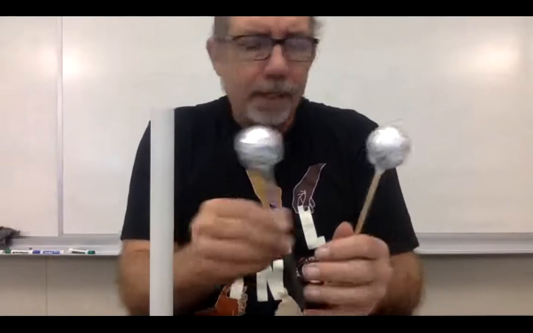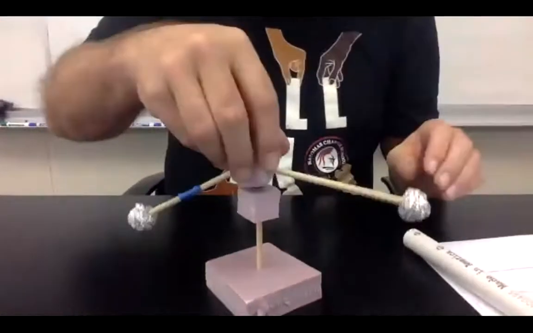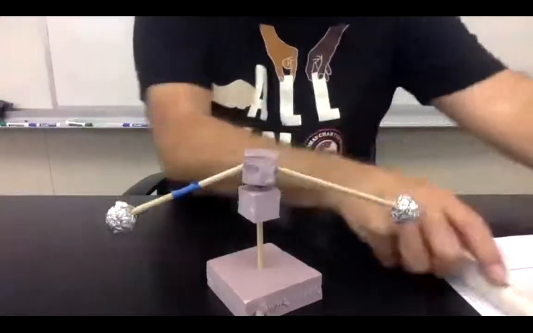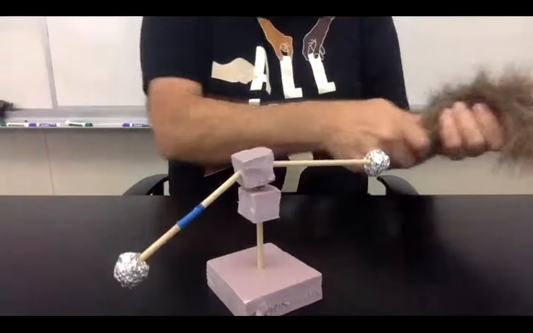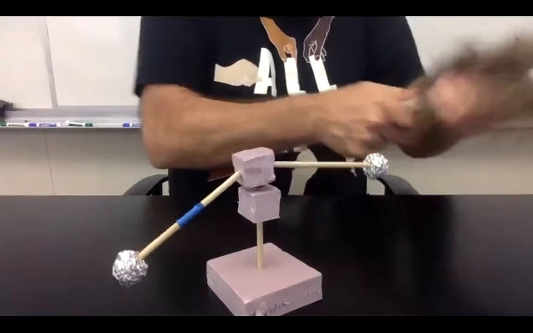Okay. All right. Now, let's test this to see if it's true. And this may or may not work. Electrostatics demonstrations are really tricky. I never know whether they're going to work or not. I just keep trying and trying in the hopes that they do. So I hope this does, but I can't guarantee it.